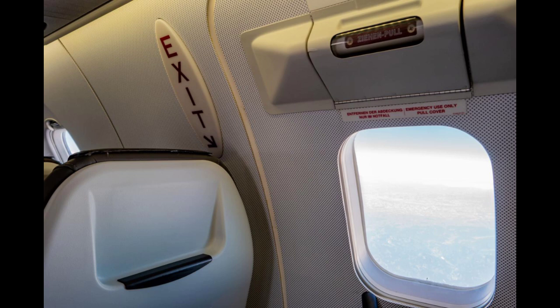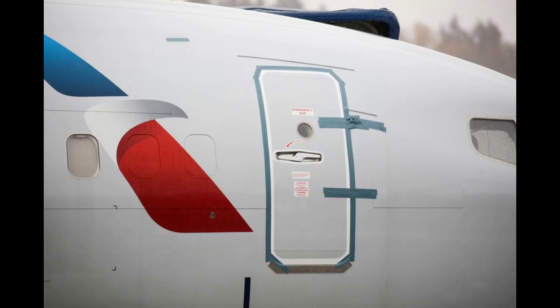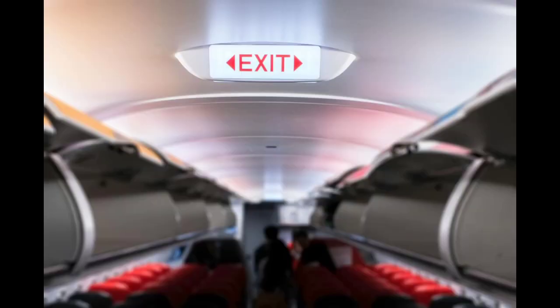Why aircraft emergency exits are important. Aircraft emergency exits are a critical safety feature that enables rapid evacuation during emergencies such as fires, smoke, rejected takeoffs, or emergency landings. Their design, location, and operation are carefully regulated to maximize passenger safety and help ensure everyone can leave the aircraft quickly when every second matters.